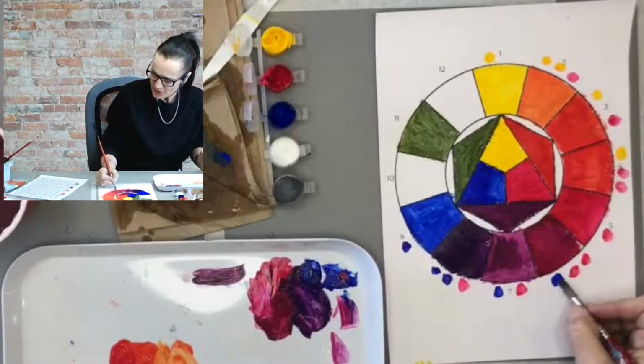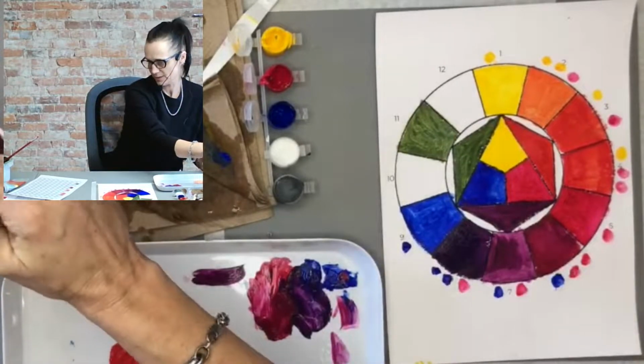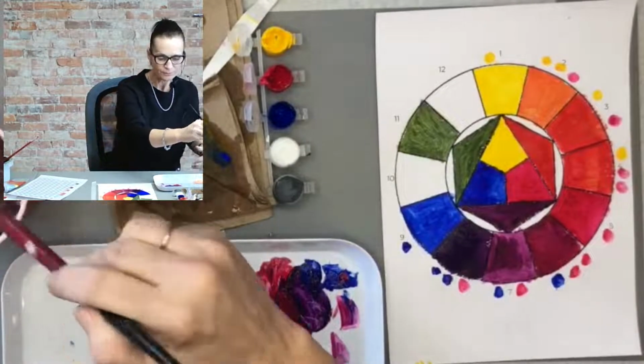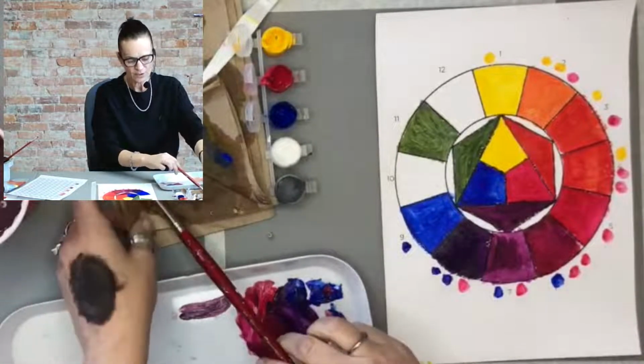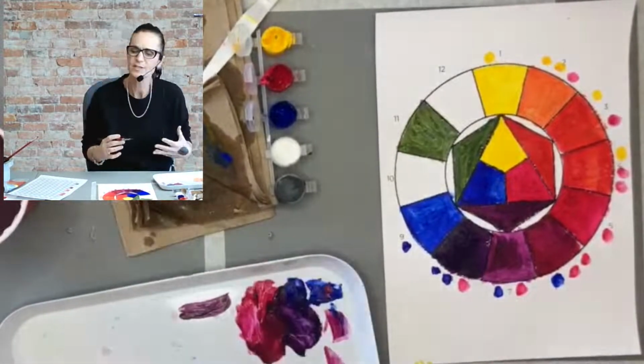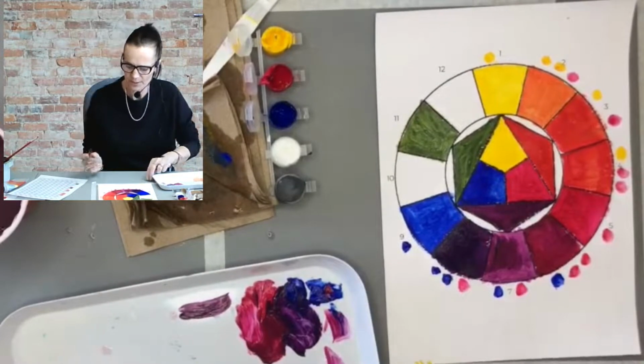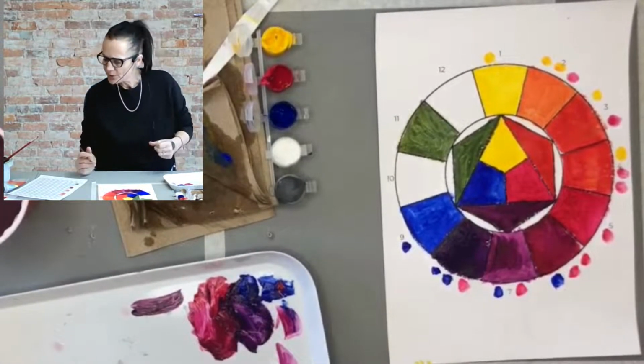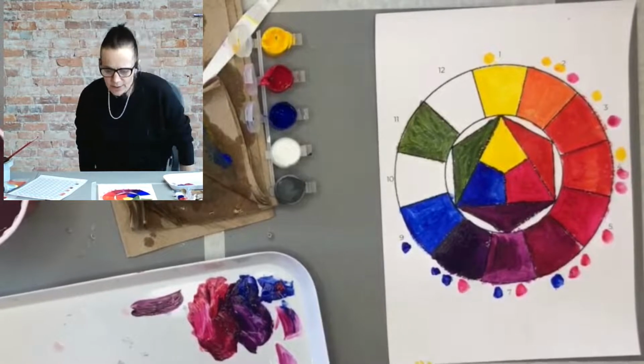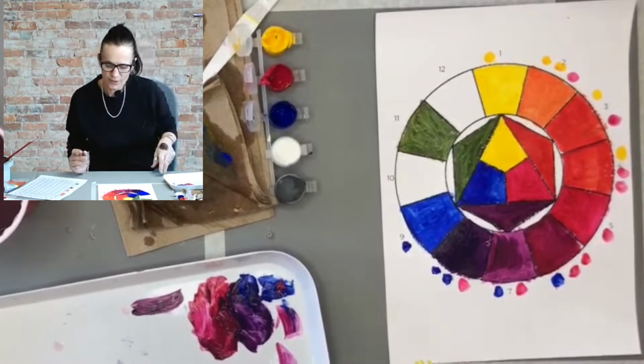And you're going to understand it next week when we put together our hue and saturation chart, because you get to see what happens to colors when you start to damp them down, what happens to colors when you mix them across from each other.